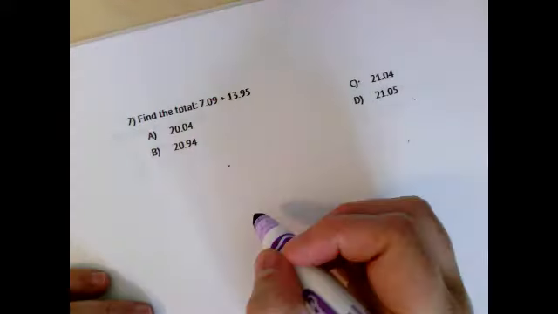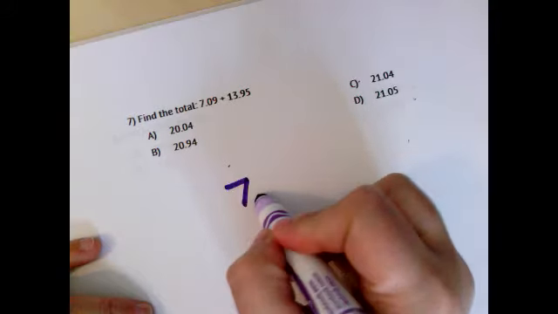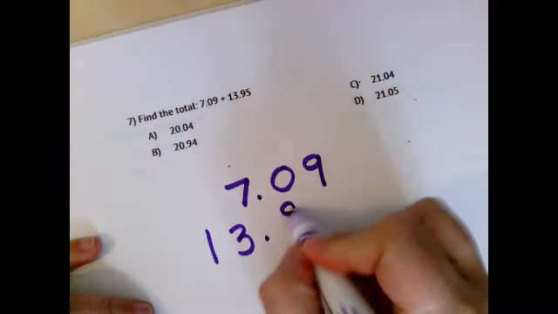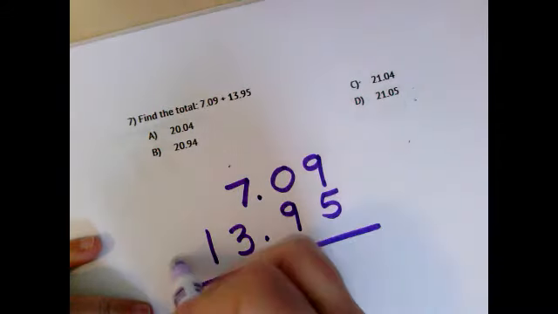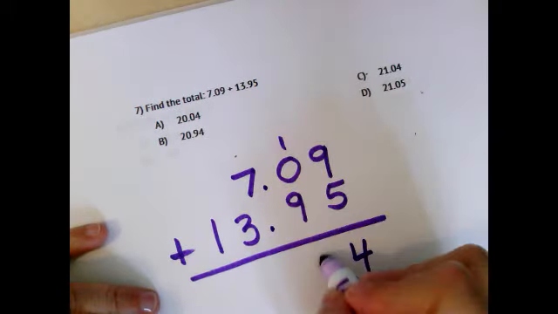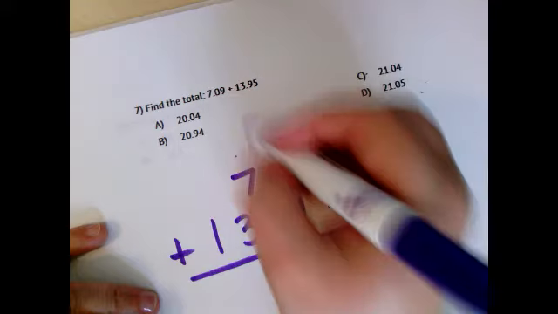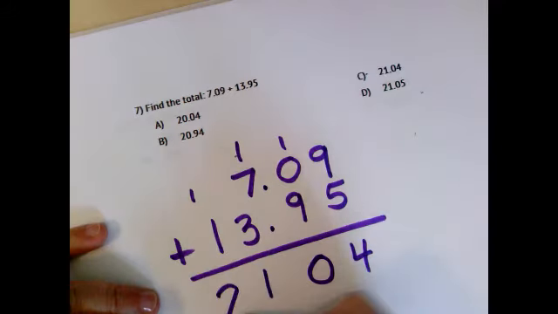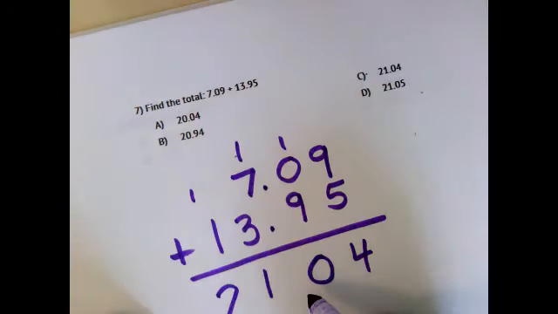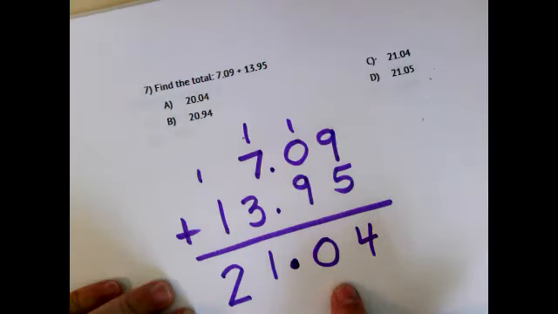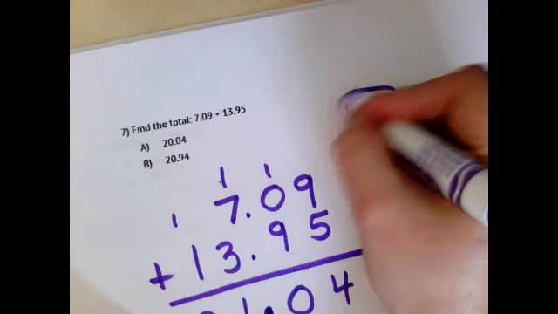Okay, question 7 was another addition question. And the biggest trick here would be simply keeping those decimals lined up. Keeping your tenths and hundredths lined up there. And making sure that when you carry, you carry carefully. Now, remember when you're adding and subtracting, your decimal stays lined up like little soldiers. So 21 4/100, which is answer choice C.